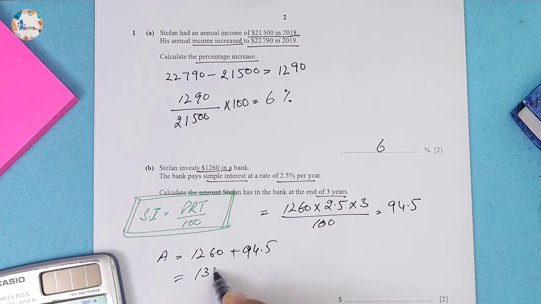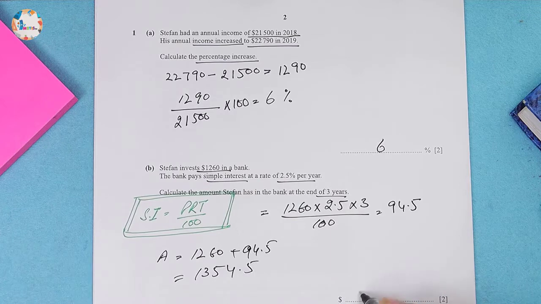So 1354.5, this will be the amount he will get after the duration, and this one will be our final answer. This will be in dollars.